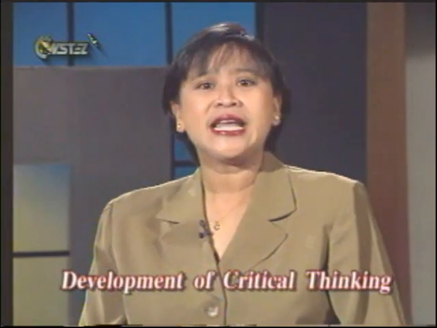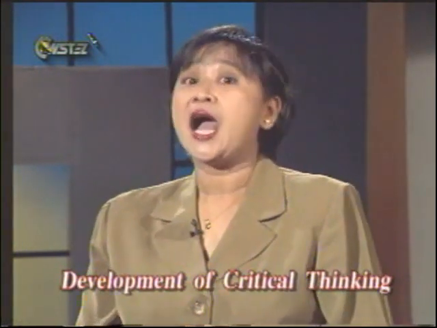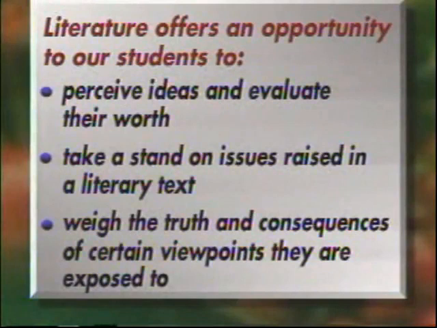Wasn't that interesting? The students were able to perceive that the poem was not just about roads, but about making choices or decisions in life. We can very well say that the students may be on their way to developing literary competence. The next goal in teaching literature is the development of critical thinking among our students. Literature offers an opportunity to our students to perceive ideas, evaluate their worth, take a stand on issues raised in the literary text, and weigh the truth and consequences of certain viewpoints they are exposed to.